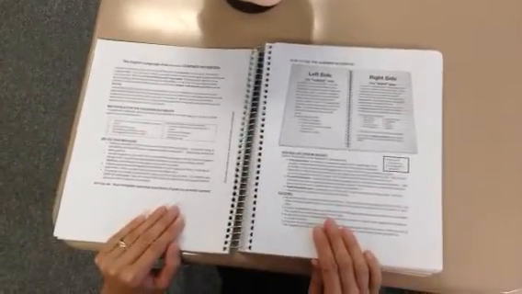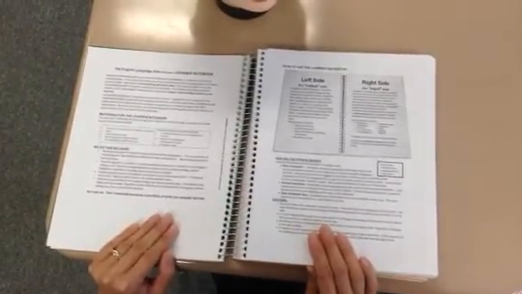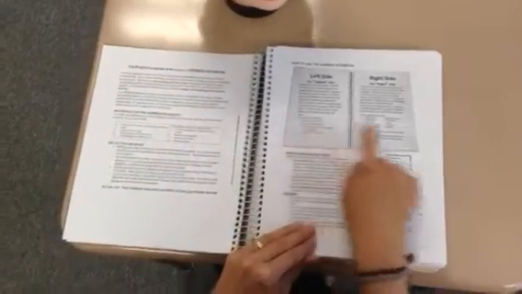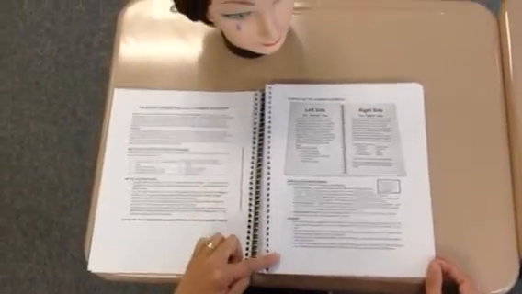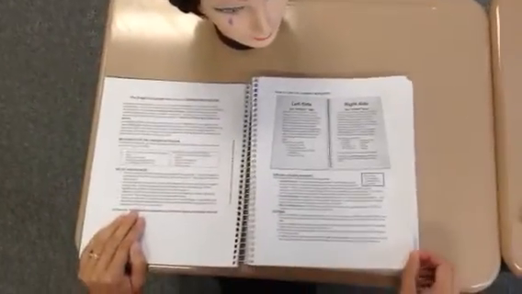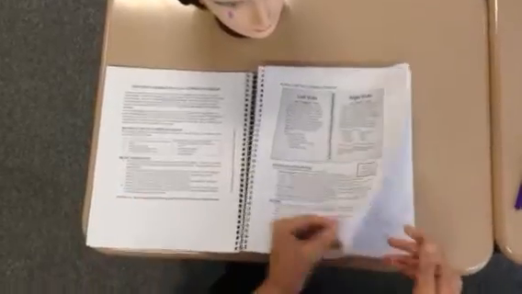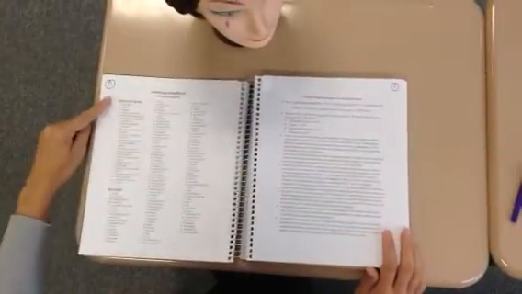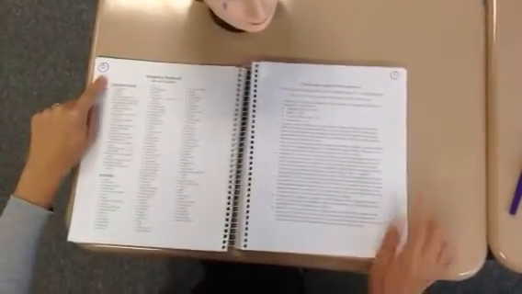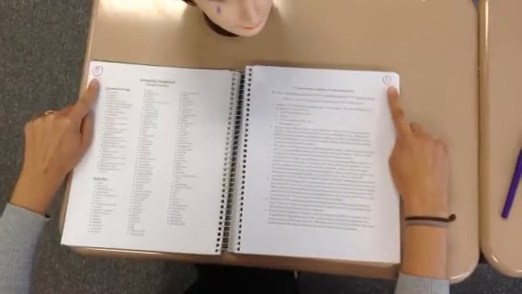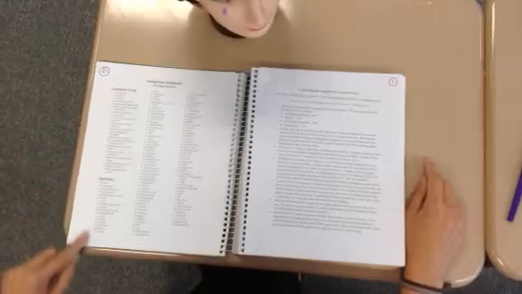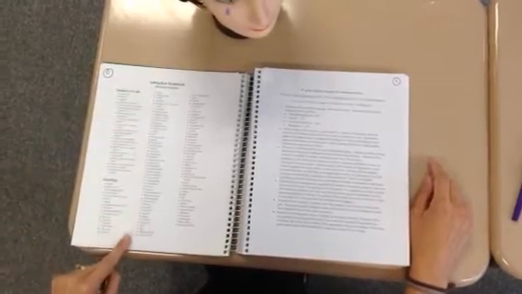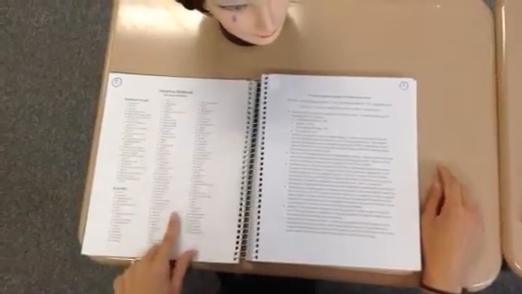This is a document that tells you what learner notebooks are all about, why we use them, how they're set up, and about information going on the right side, outputting, processing going on the left. The next page is page 0. Notice we numbered the pages in the top outside edge. Page 0 is a list of possible processing activities. We will refer back to this list all year long.